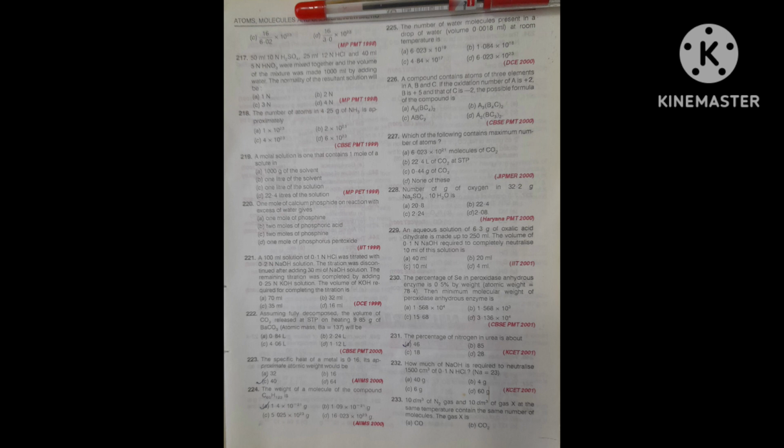Third option, ABC2. Fourth option, A2 (BC3) whole 2. This question was asked in CBSE medical, and the one I discussed above was asked in the DCE examination.